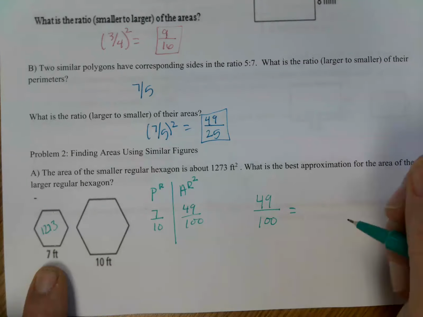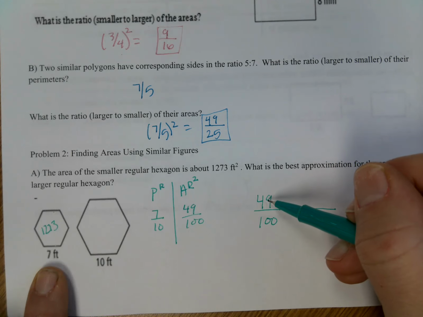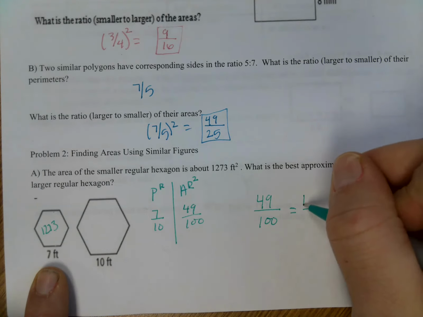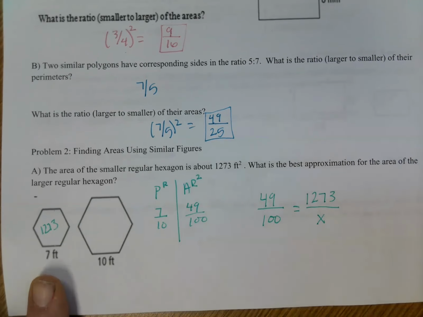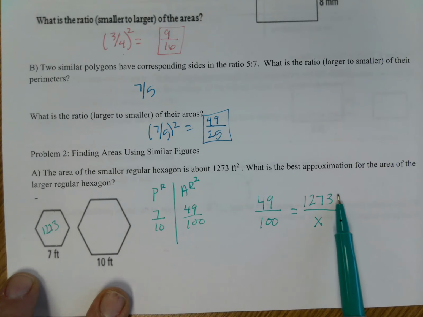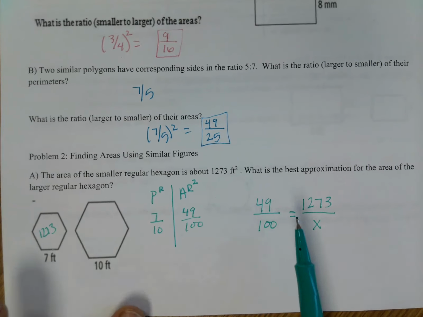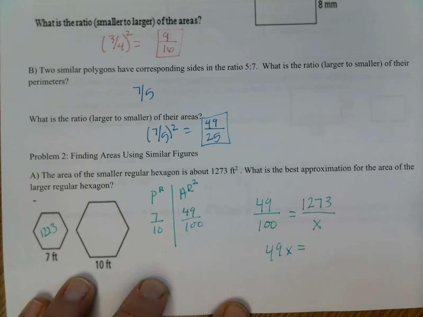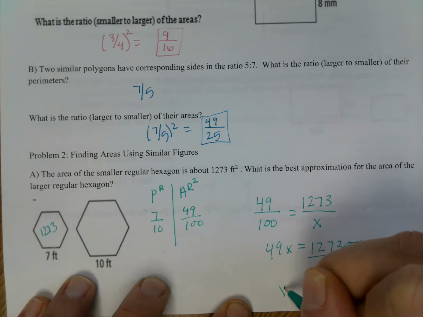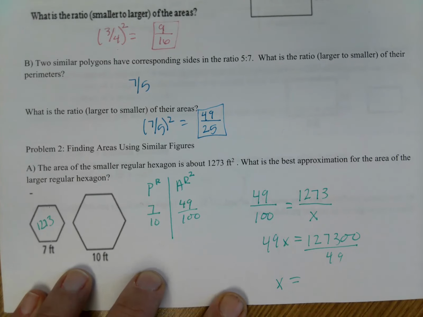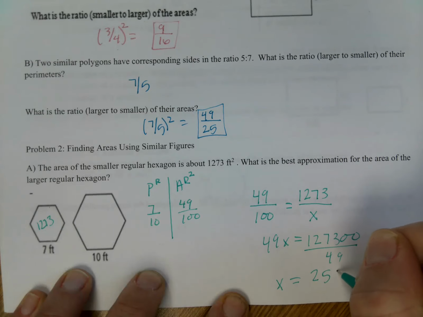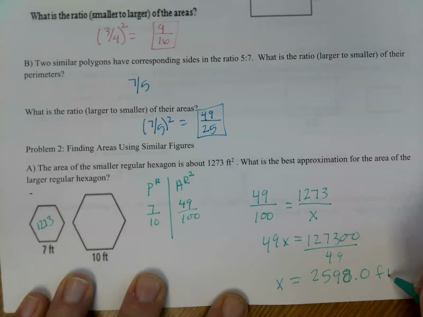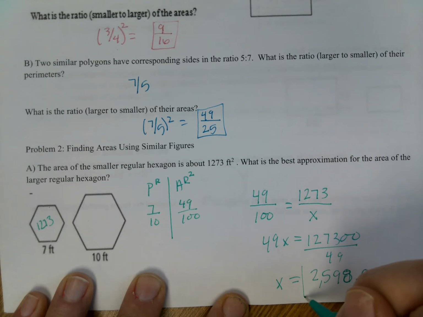Because my area of the smaller one needs to be across my ratio of the smaller one right here, this is 1,273. We want to figure out the area of the larger. You can only set up an area ratio with your area ratio. So if I were to solve this, I would multiply 49 times x, getting rid of that division. I would multiply by 100 and then divide by 49. It says approximate, so I'm going to round to the nearest tenth. It would be 2,597. Oops, actually that would round it up. And my units are feet squared.